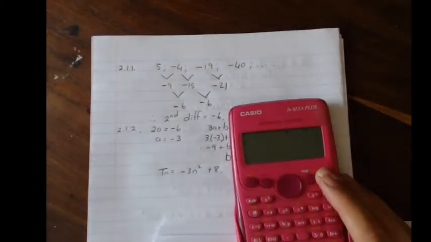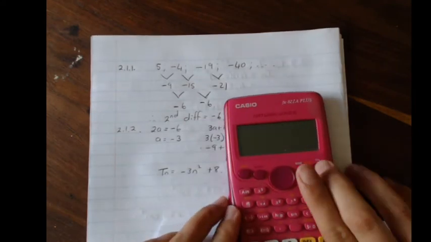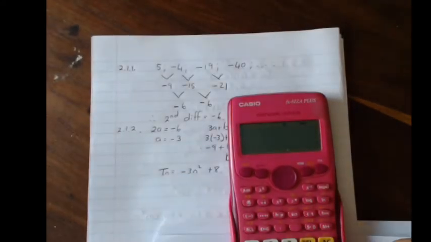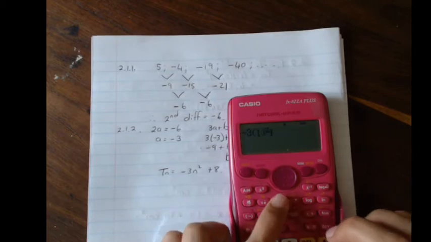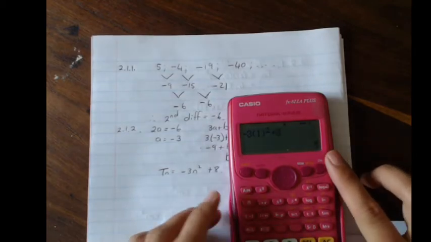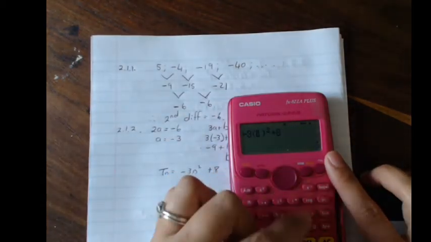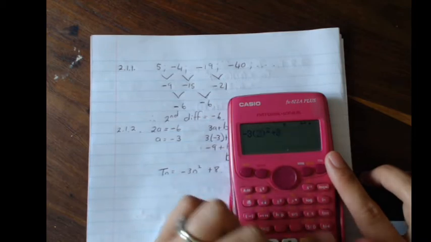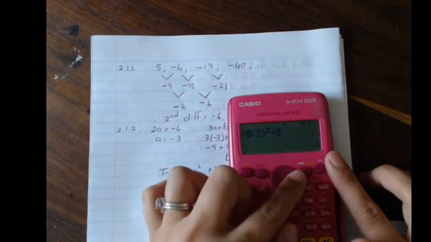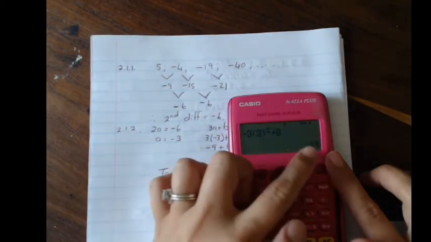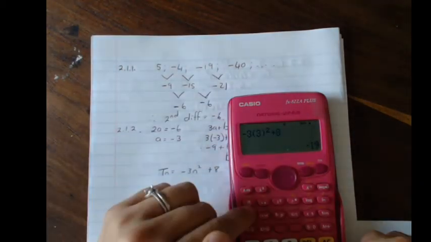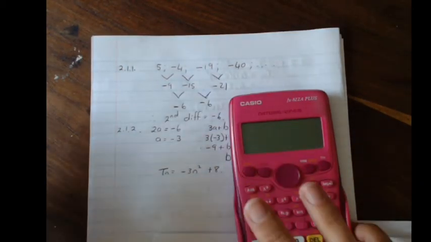And I just want to double check that I worked correctly. So term 1: -3 times 1 squared plus 8 is going to be 5. Term 2, if I substitute the 2 in there, is going to be -4. Term 3 is going to be -19, and I can see I worked correctly there.